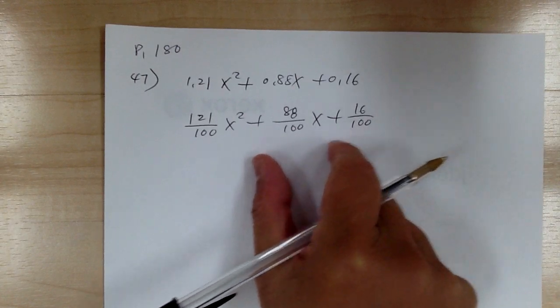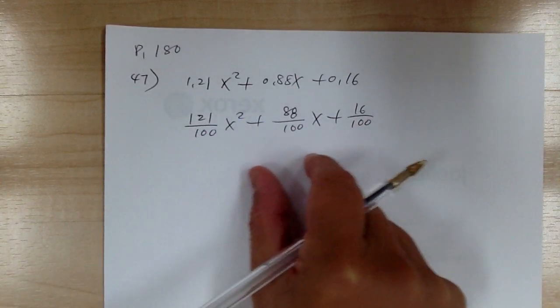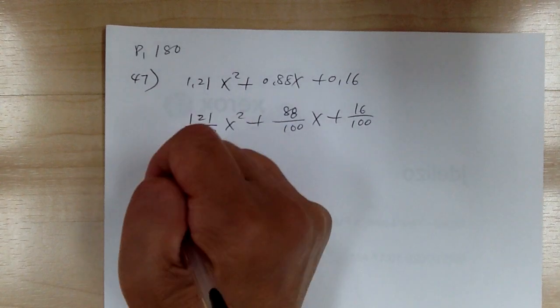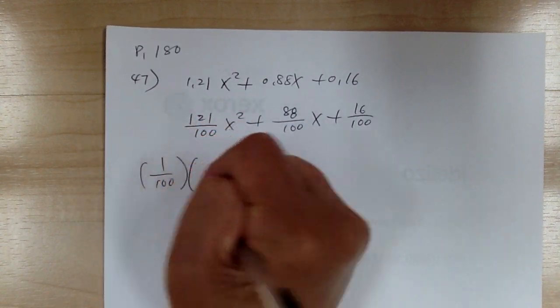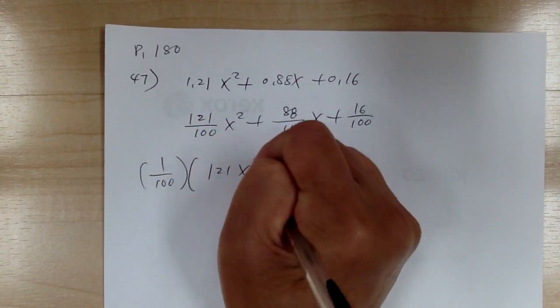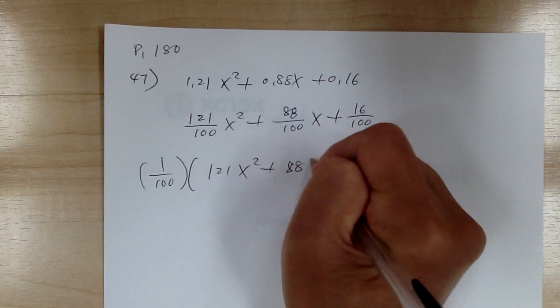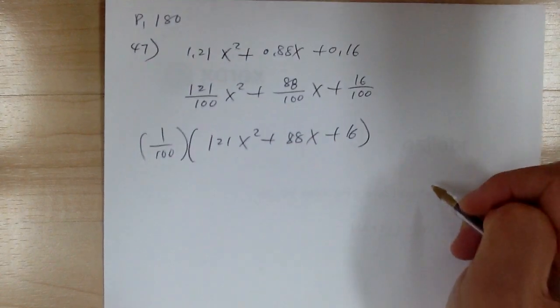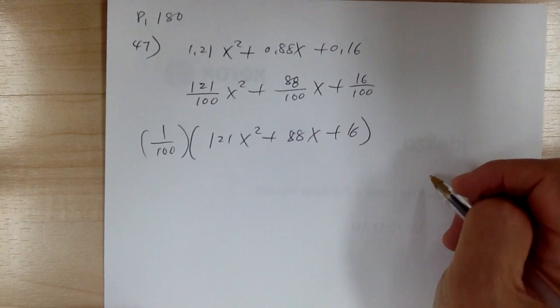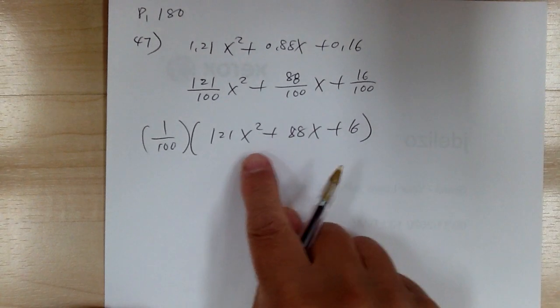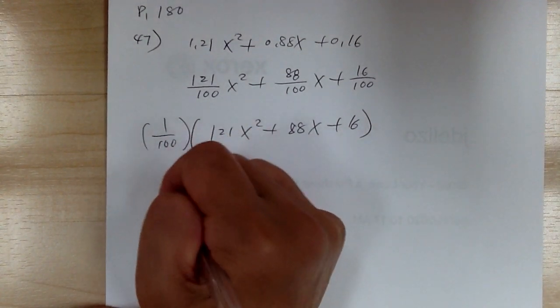Now what you want to do is factor out 1 over 100. That way you get 121 x squared plus 88 x plus 16. And then from here, you can see that this is a perfect square.